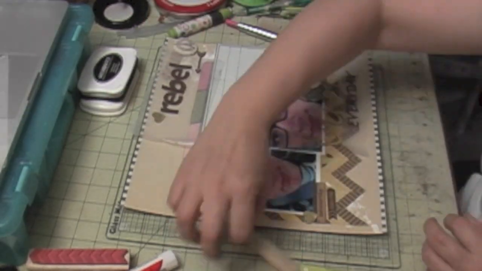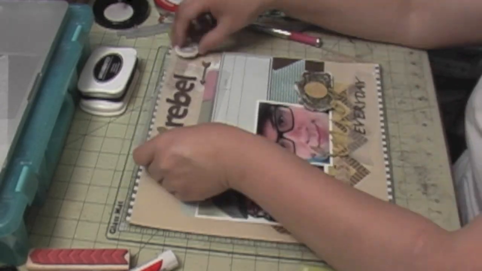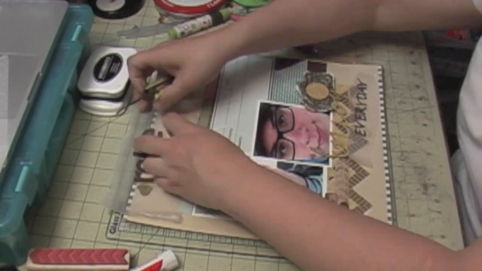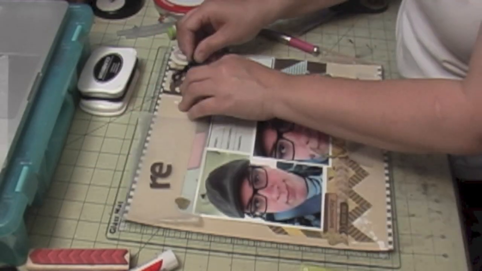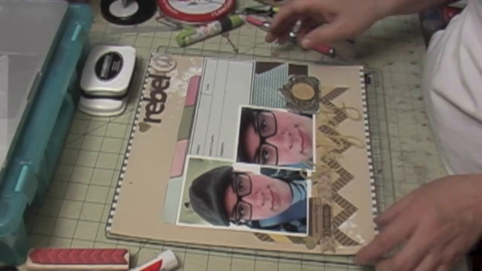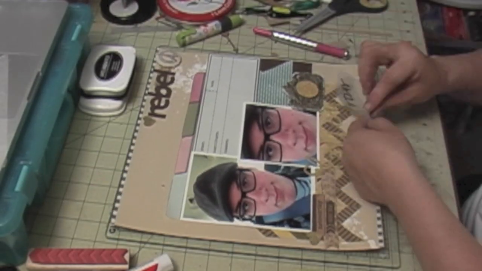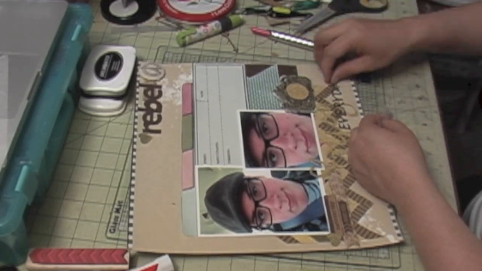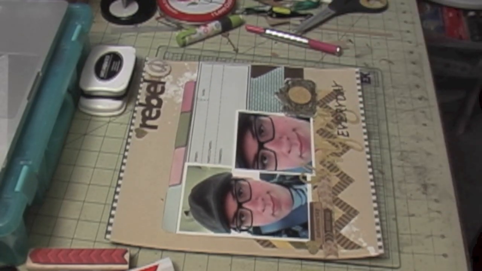As you notice right there where that large picture is, there's a gap between the end of the chevron paper that I made and the top of the file tab and the picture. In a moment you'll see that I'm going to take a stamp and stamp a saying there, and that will fill in the gap.